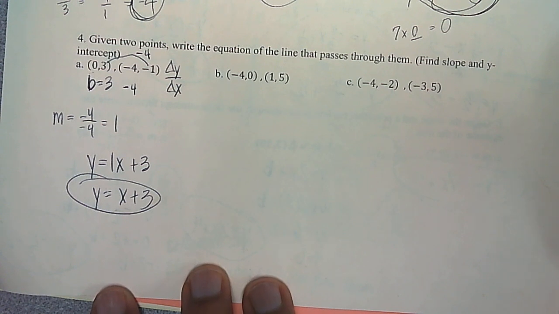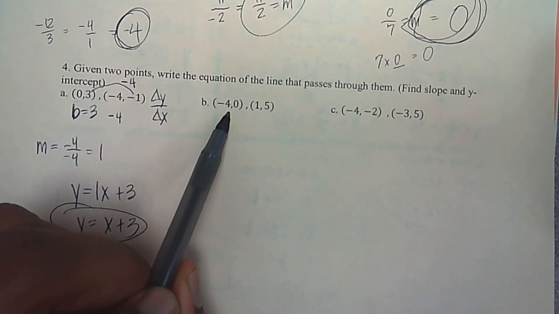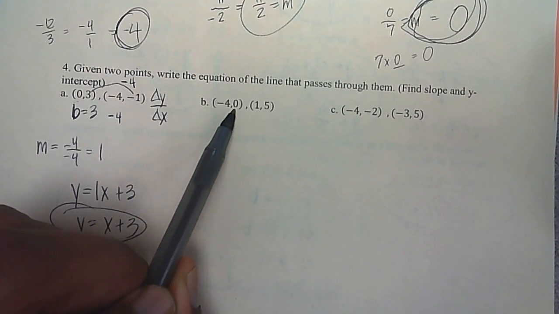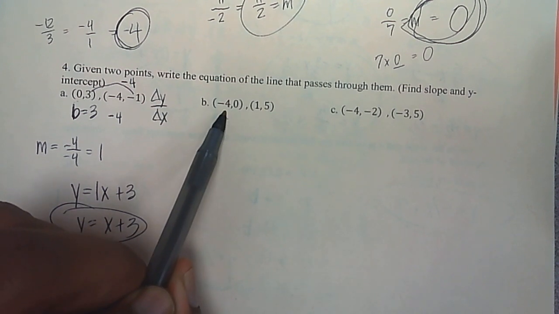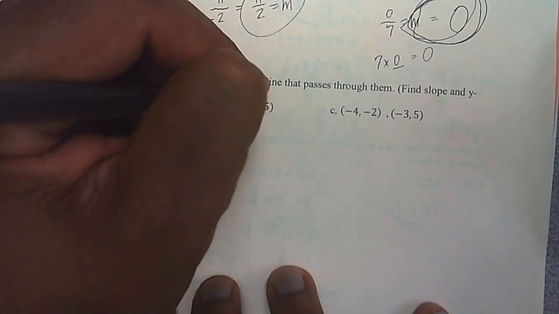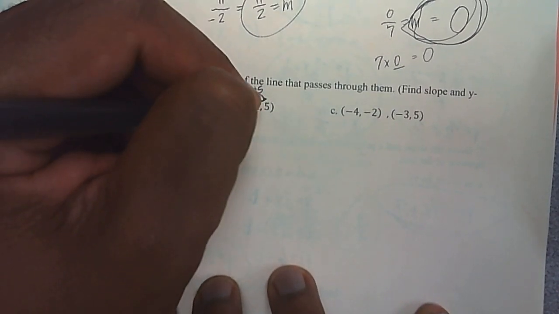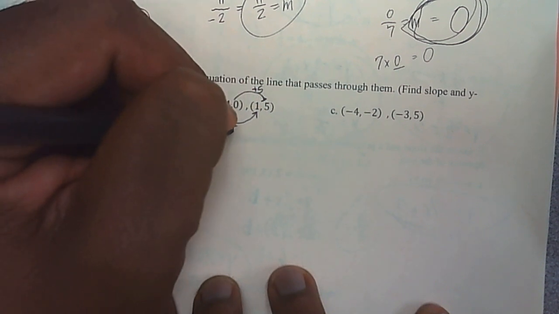So please try to find the answer before I do it. Feel free to pause me, but now I'm gonna roll through. This is not your y-intercept, because your y-intercept is when x is 0. This is when your y is 0, so you can't use that same shortcut. So let's get it. 0 to 5, you go up 5. -4 to 1, you go up 5.